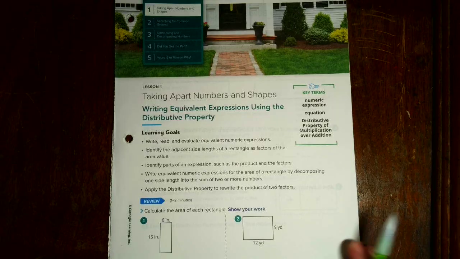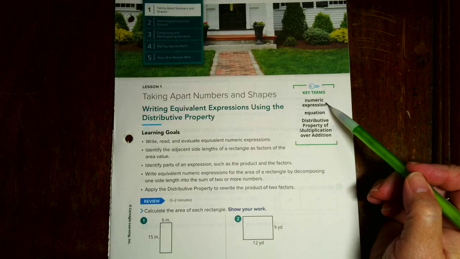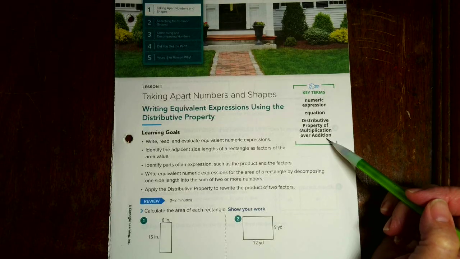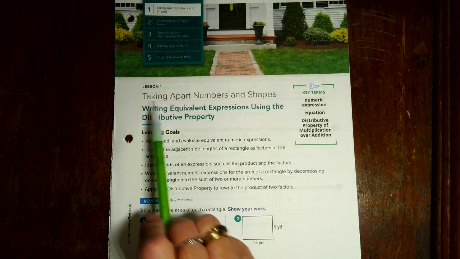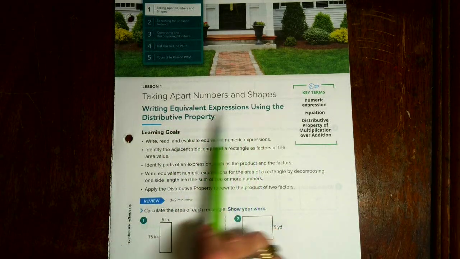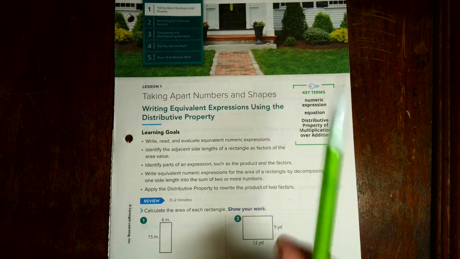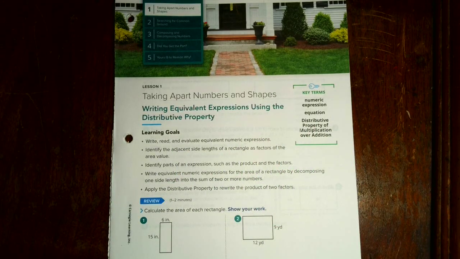Okay, so within this lesson, we have some key terms. They are numeric expression, equation, distributive property of multiplication over addition. The title is taking apart numbers and shapes. We are going to be writing equivalent expressions using the distributive property.